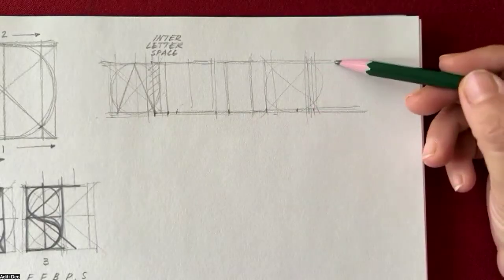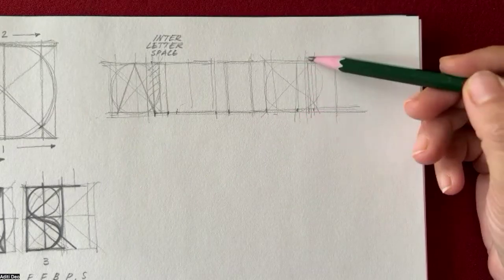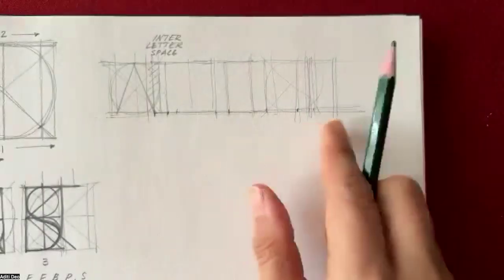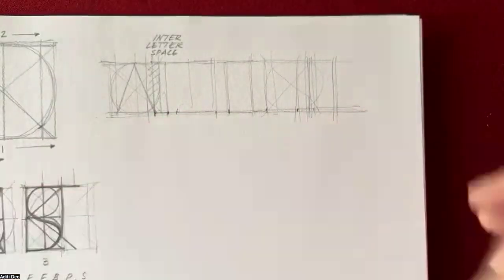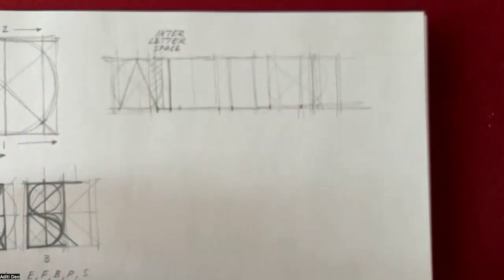Do you see how it is not as easy as just making boxes and leaving spaces? With each letter, you have to decide on how much the space would be. So finally, this is what I will get.